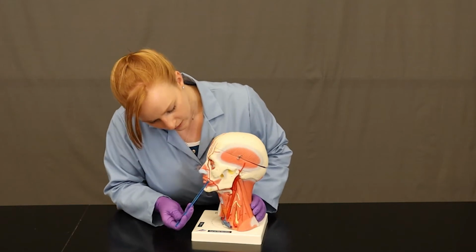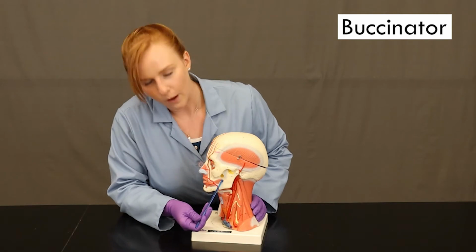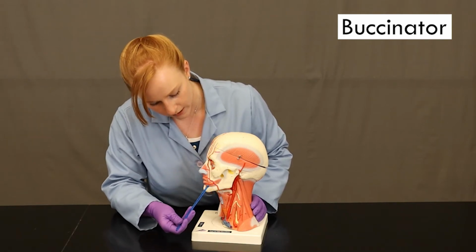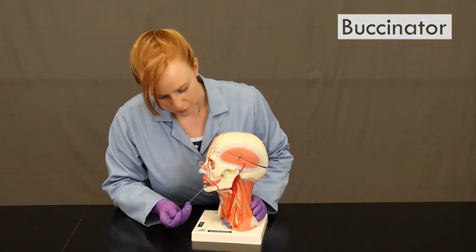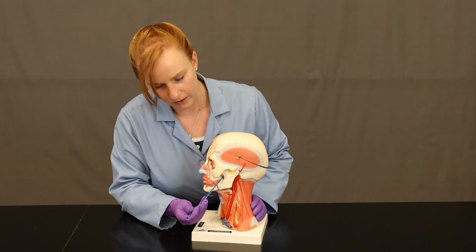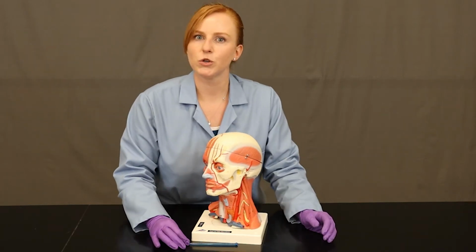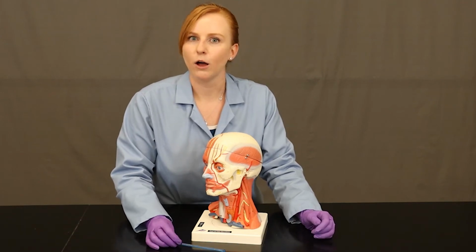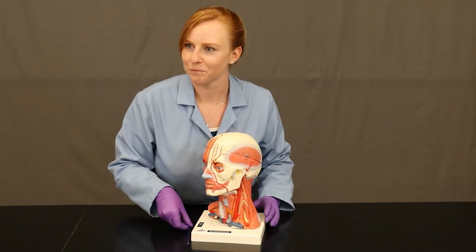And so this muscle right here, it's taking its origin from the molar regions of the mandible and maxilla here, and it's coming forward to insert on orbicularis oris. So when it contracts, it's going to move orbicularis oris backwards, and actually its action is to compress the cheeks, and it also helps for actions like whistling, sucking, and blowing.